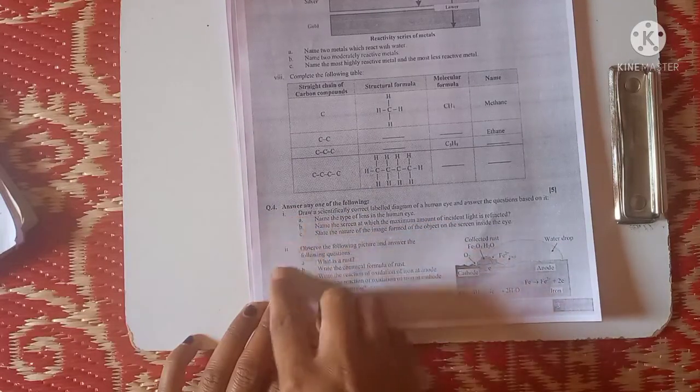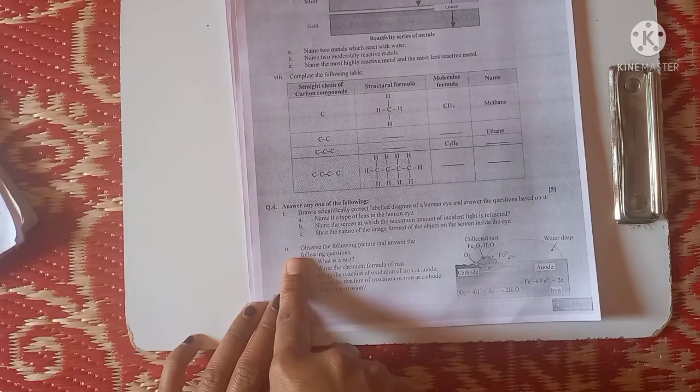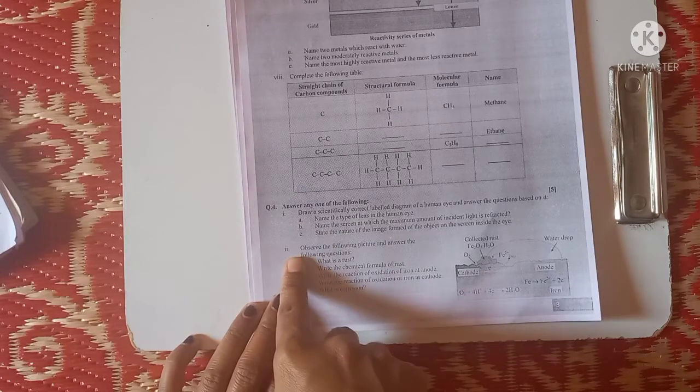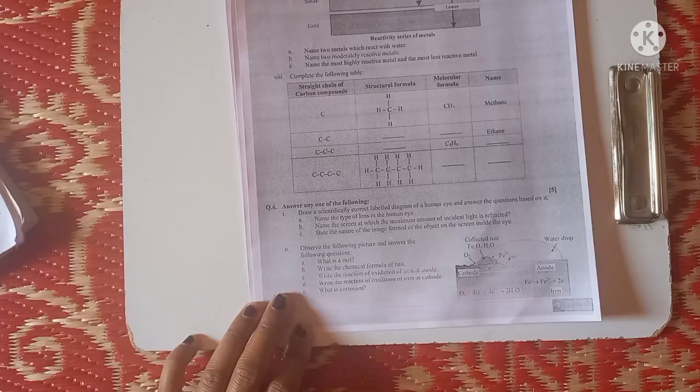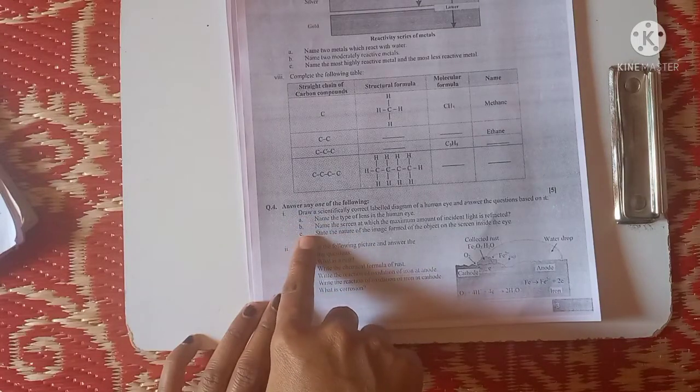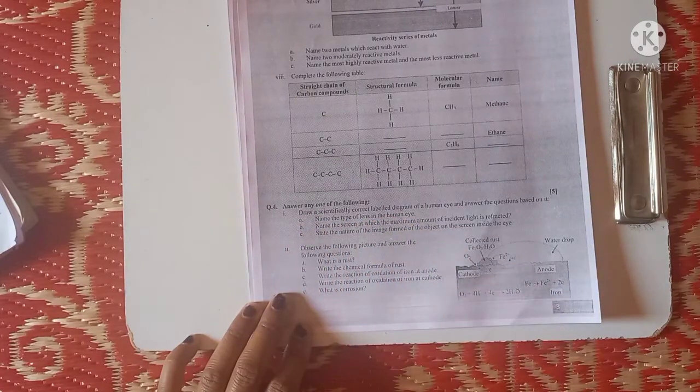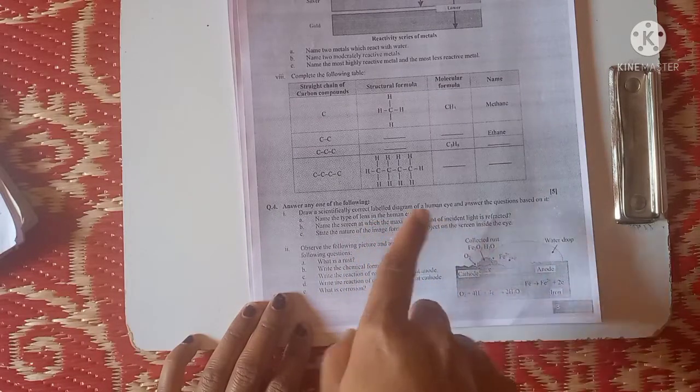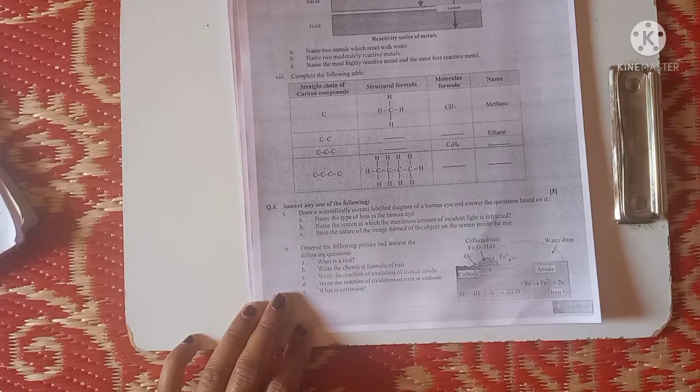Out of two questions you solve any one question, and you solve it very clearly, meaning your diagram is well labeled also. You draw each and every part of the eye very clearly. Then you write the answer point-wise also. Don't just write directly the type of lens used in the human eye, biconvex lens. You explain it very well, and also give some reason why this lens is used.